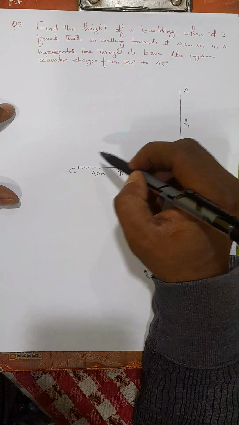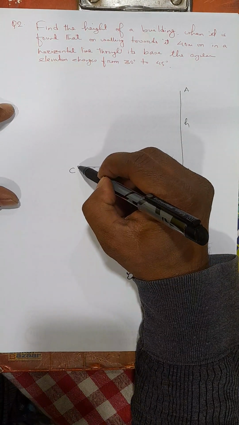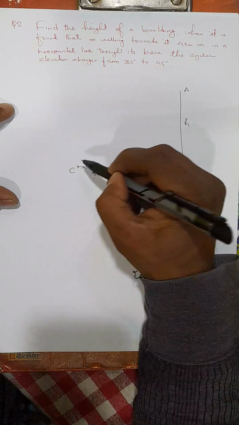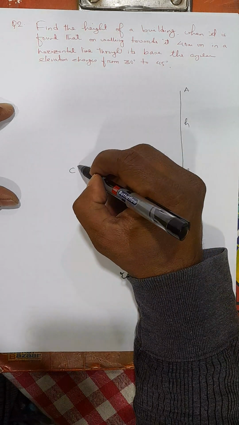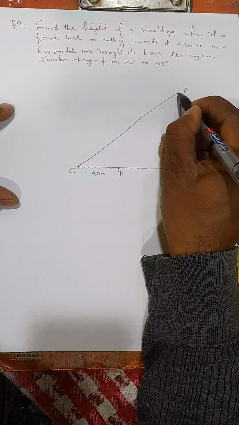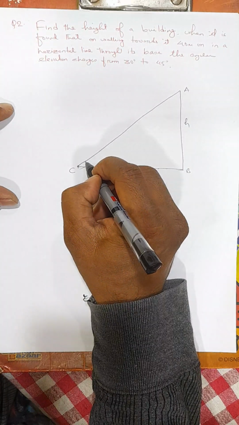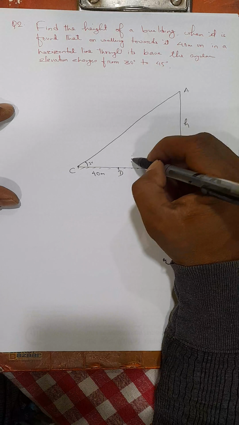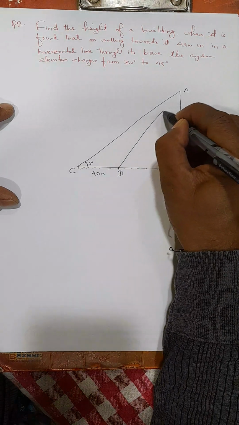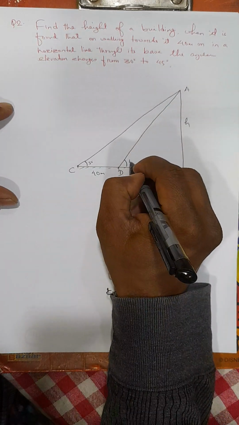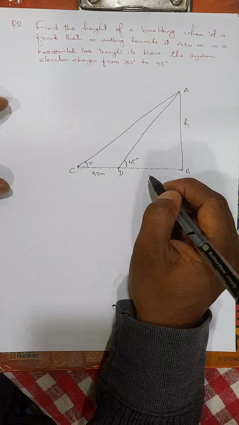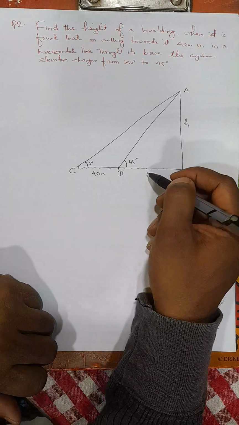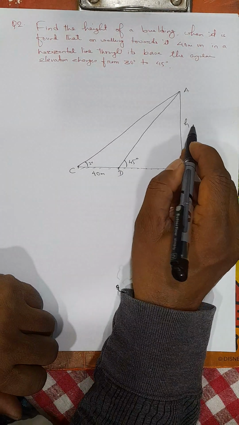So what is the angle of elevation? This is the line of sight on the horizontal line. This angle, this was originally 30 degree. After walking 40 meter, you find that this angle becomes 45 degree. Right? Now we have to find the height of the building. What is H here?